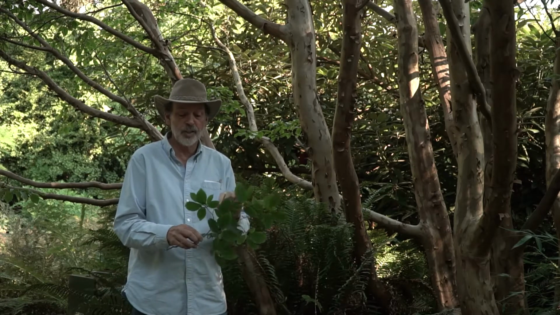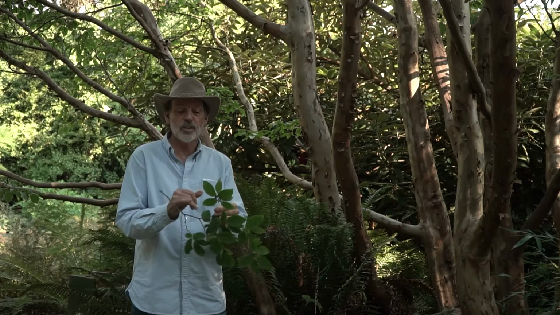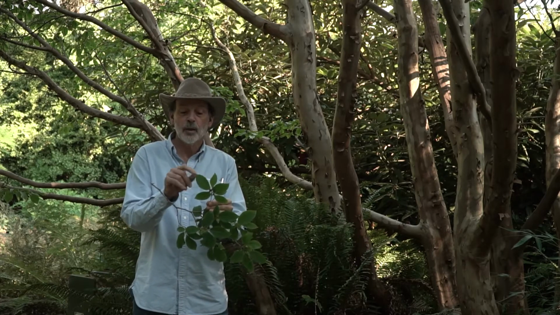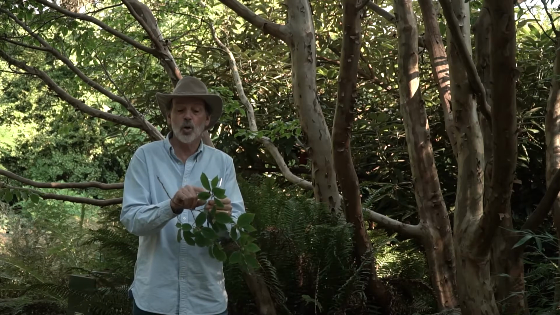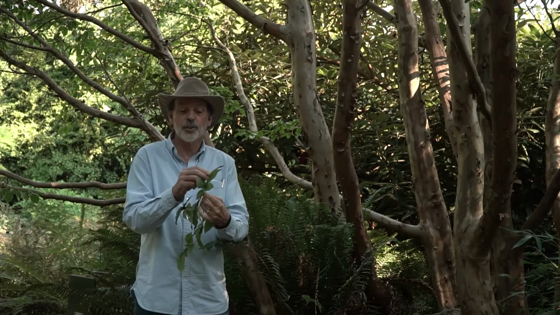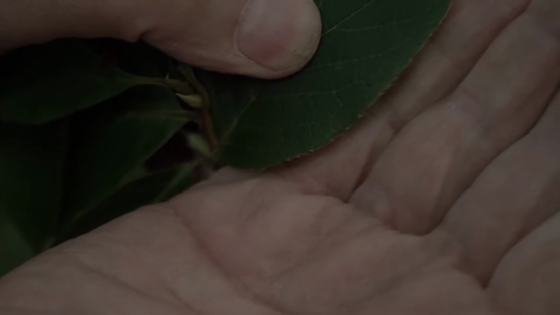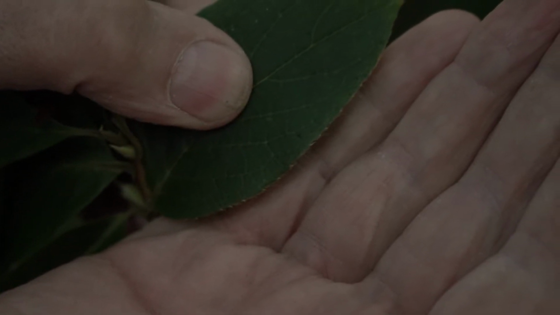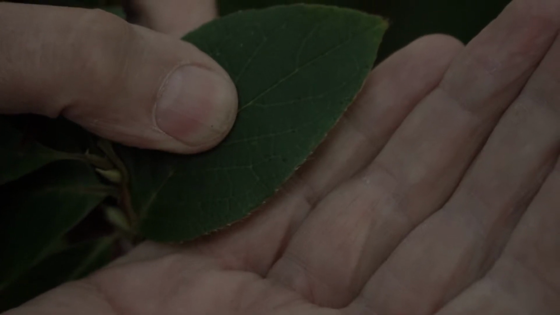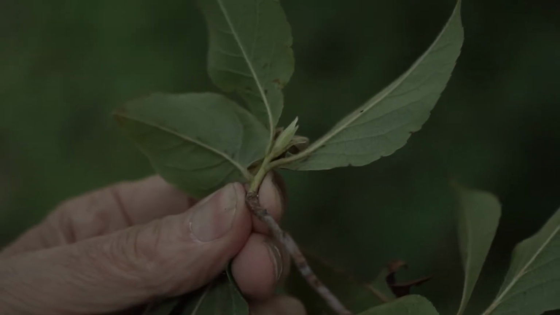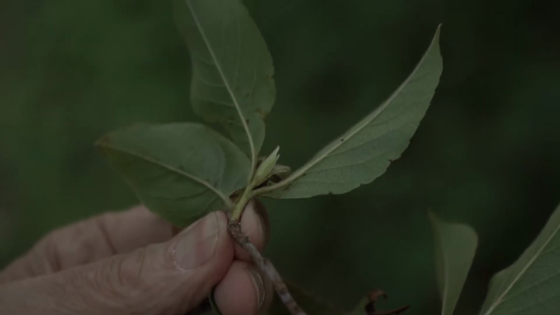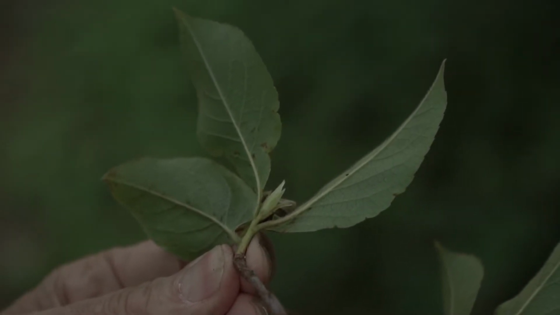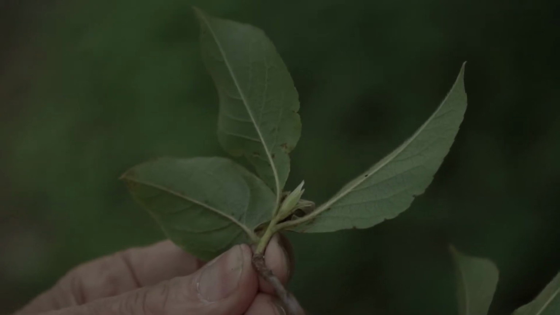In terms of leaf shape and arrangement, this is more or less an elliptic leaf, and the arrangement is alternate. The leaves are toothed. We'll get a good close-up shot of that so you can see that. And the buds are very long and pointed, and those are easy ways to recognize Stewartia when you're not looking at the bark, or in fact when you're looking at a young plant.